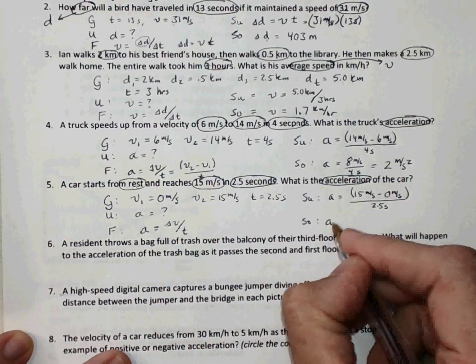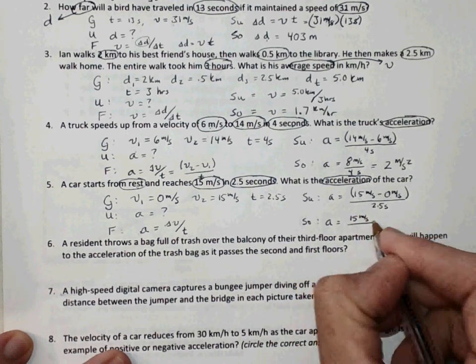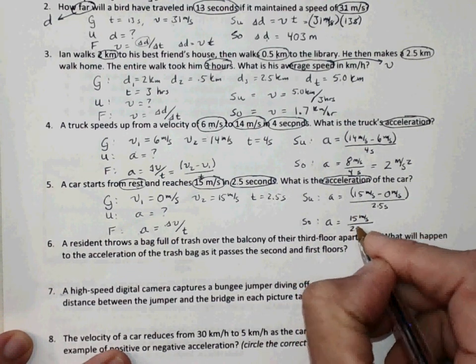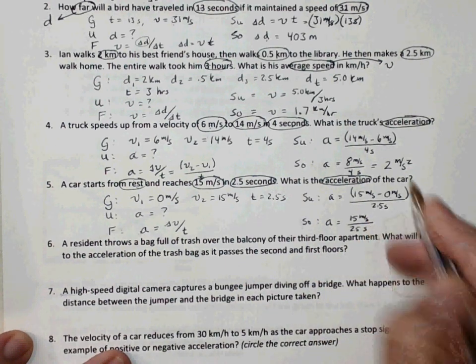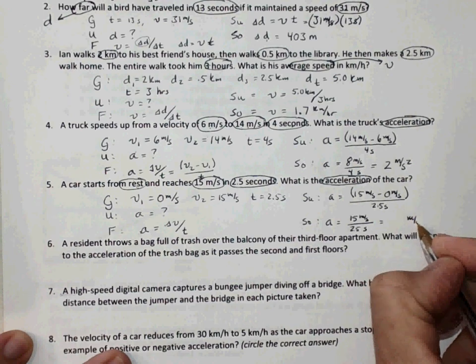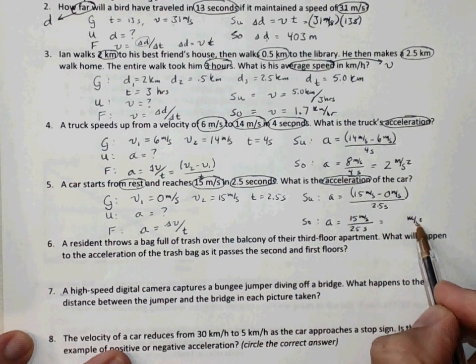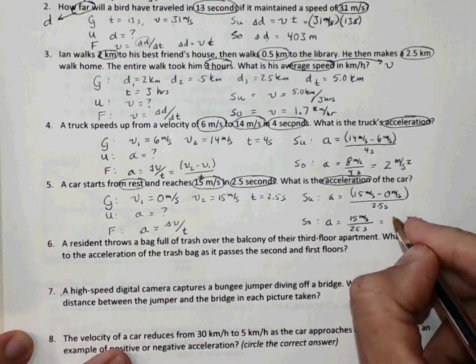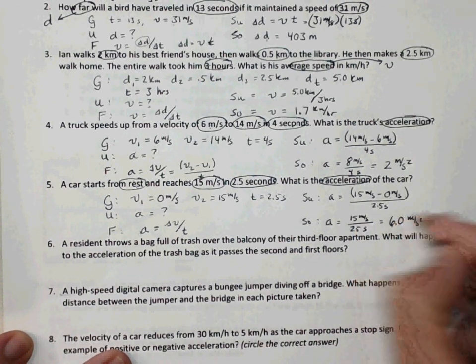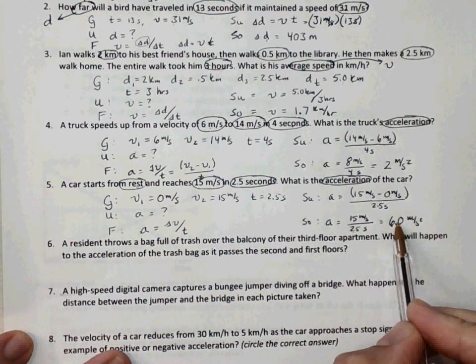So just like I did last time, just to drive the point home, 15 meters per second divided by 2.5 seconds. Meters per second, or meters per second squared. The variable and acceleration's unit. So 2.5 goes into 15 6 times, right? And I'm going to put 6.0 because that has 2 numbers. This has two numbers, so I'm going to give my answer in two numbers.